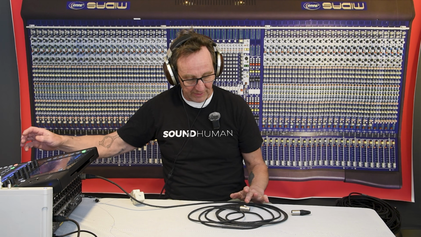The termination plug that I have here has a 150 ohm resistor between pin 2 and 3, and a secondary connection between the shell ground and pin 1 so that we don't have handling noise on there. And we'll turn that on. And we'll put the termination plug on. And there we have it.